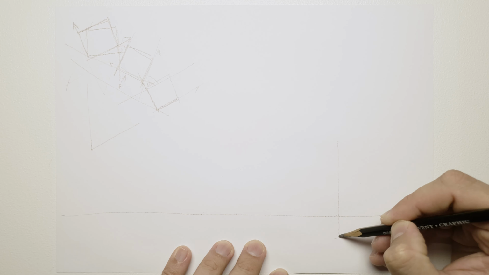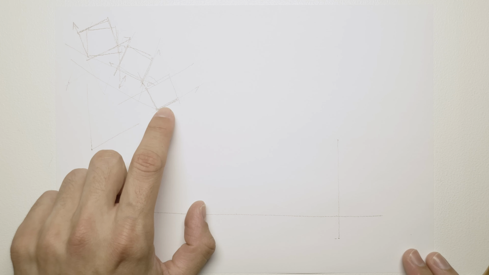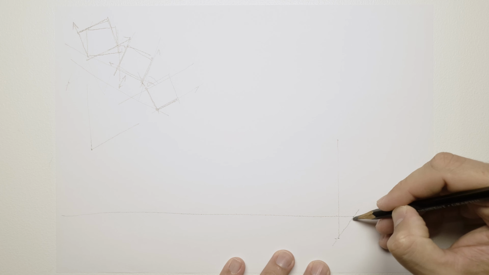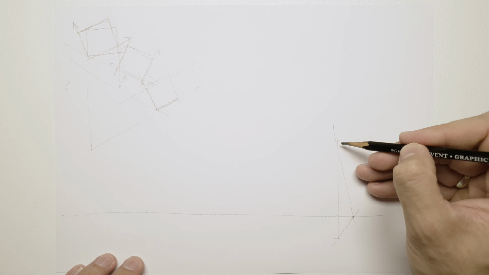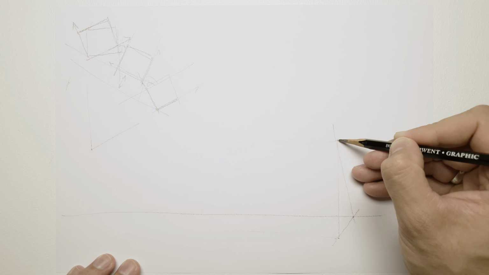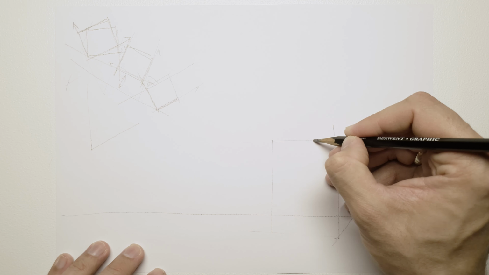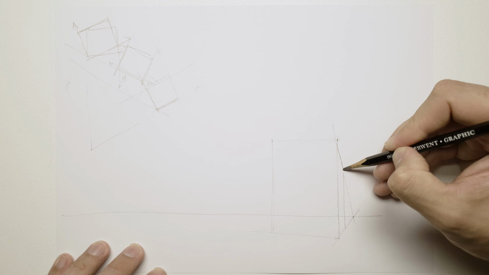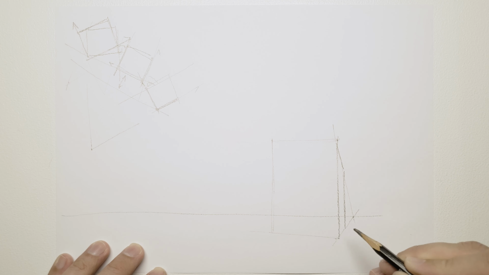Let's give it a height, and since we do not see much of this face, the vanishing point is going to be somewhere there. It's going to be very angled, and the other vanishing point is going to be way over there to the left. Okay. And that's the first box. That's our cube, object number 1.